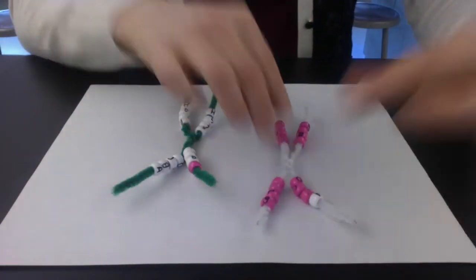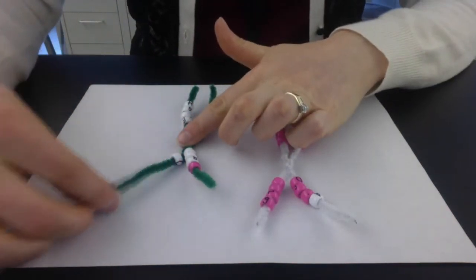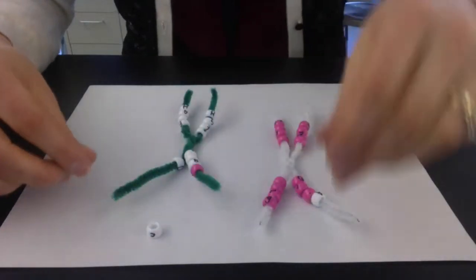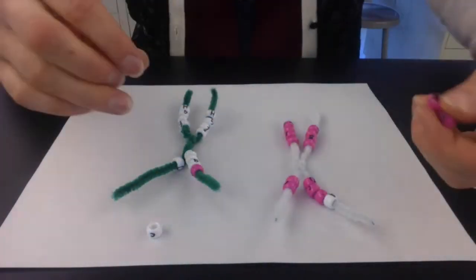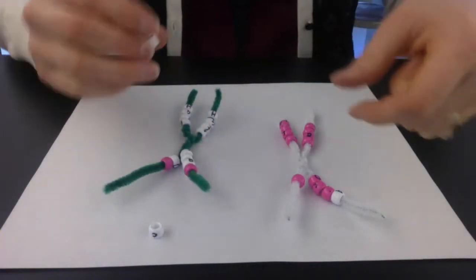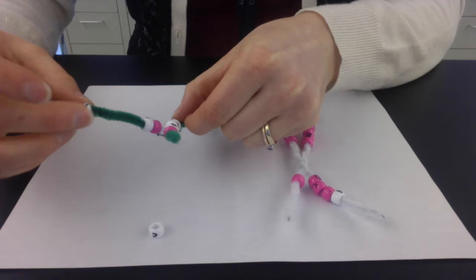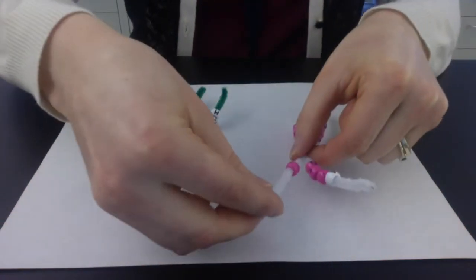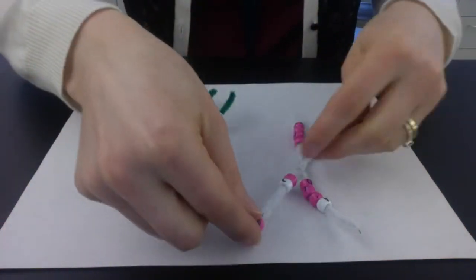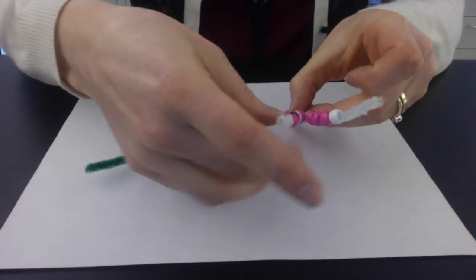So now that is one event of crossing over. I'm going to do this 2 more times. I'm going to take the C off and exchange the C. Oh, I put that B on backwards. Oh well.